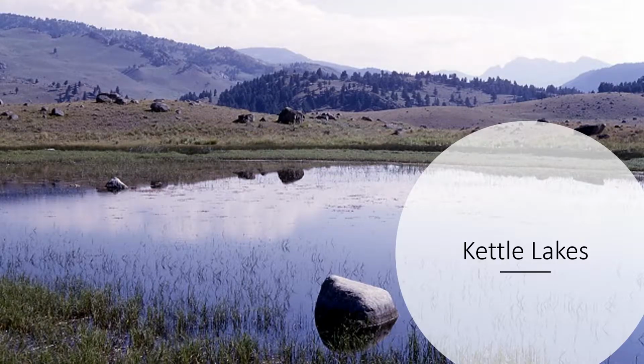Another feature of the landscape which will show us that there's been past glaciation is called kettle lakes. We'll see some kettle lakes in Yellowstone, in the Lamar Valley. So what happens? These are just small little lakes.